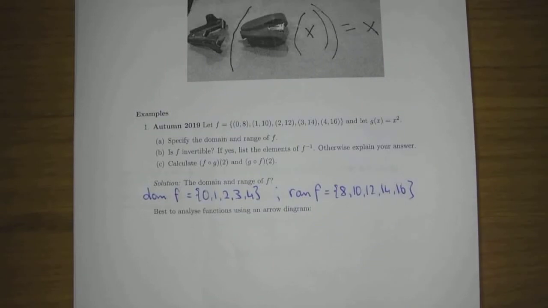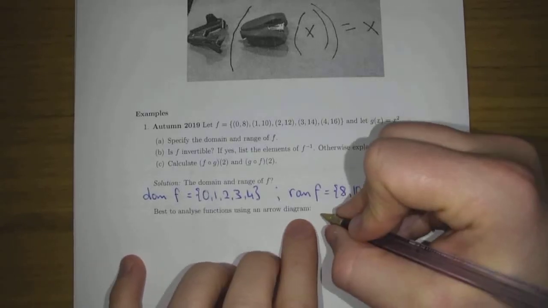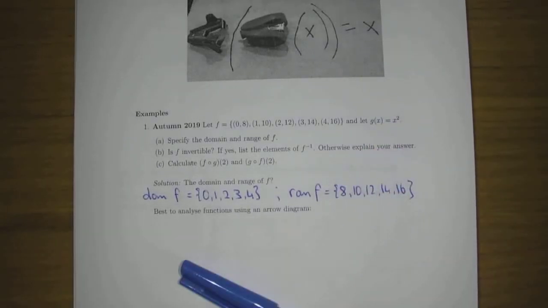Okay, is this invertible? Ooh, so you could say, well, we don't know because we don't know is it onto. So there's a bit of an issue there. We have to assume really, and I suppose if someone really wrote down that, well, I don't know because I don't know the codomain, you probably have to give them the marks because they really know what's going on.